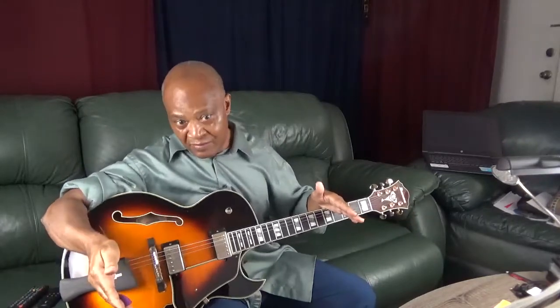Then you know that on the guitar, to play a whole step, you start on one fret. To play the whole step, you skip a fret. To play a half step, you don't skip a fret, you play the next fret. Okay, that's the major scale.